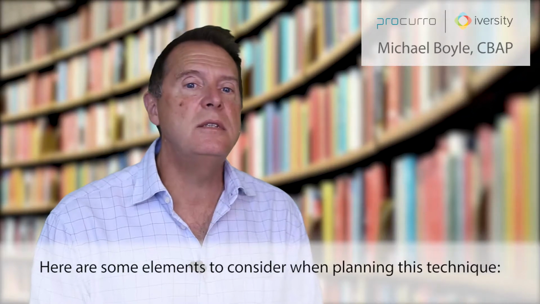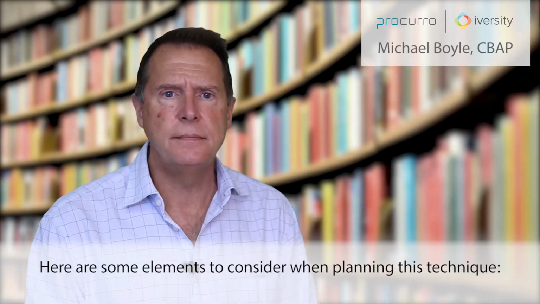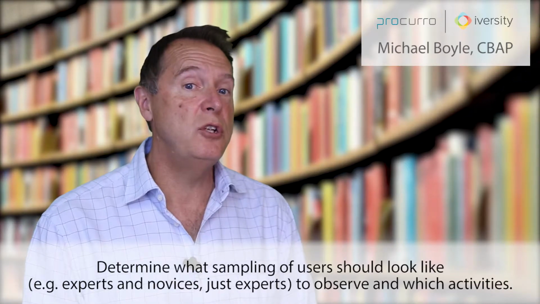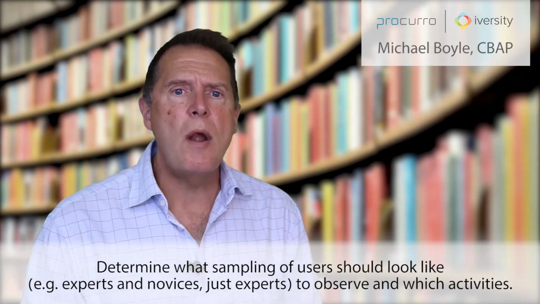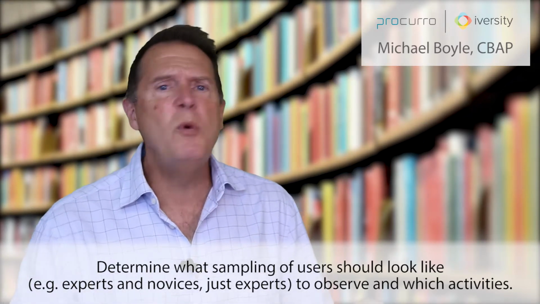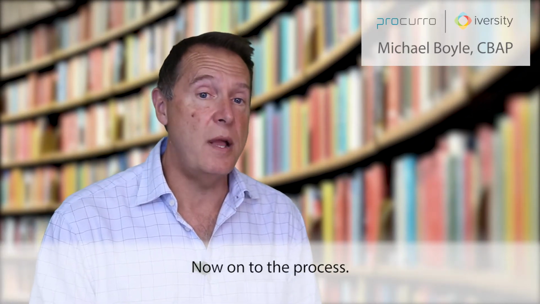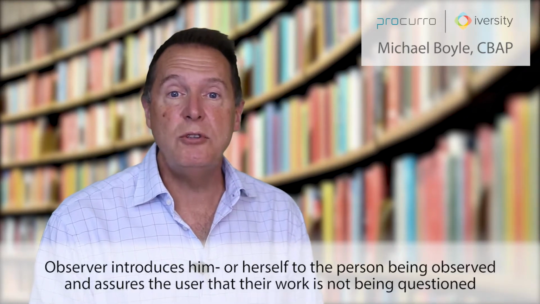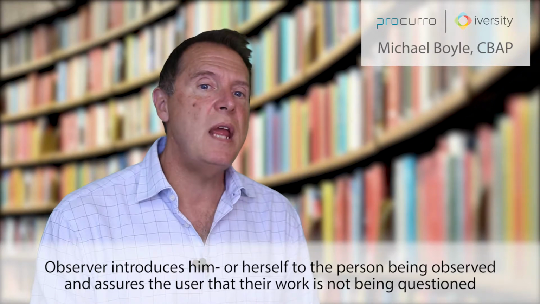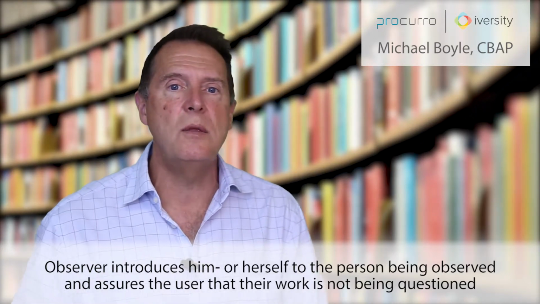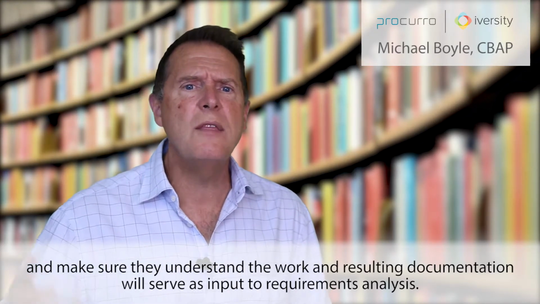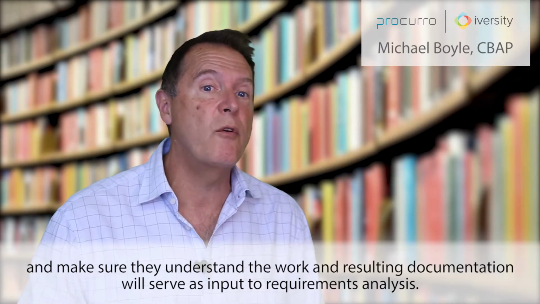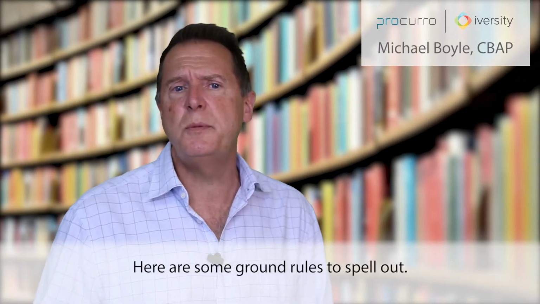Here are some of the elements to consider when planning this technique. Determine what sampling of users should look like, for example, experts and novices, just experts, and observe in which activities. Prepare questions to ask during or after the shadowing. Now on to the processes. The observer introduces him or herself to the person being observed and assures the user that the work is not being questioned, and makes sure they understand that the work and the resulting documentation will serve as an input for requirements analysis.